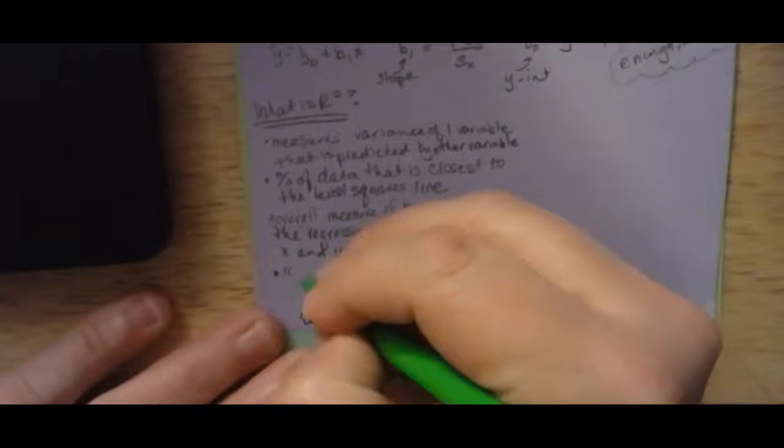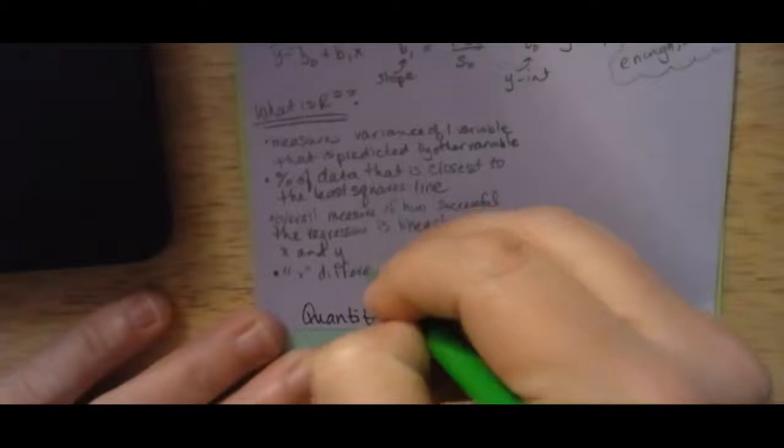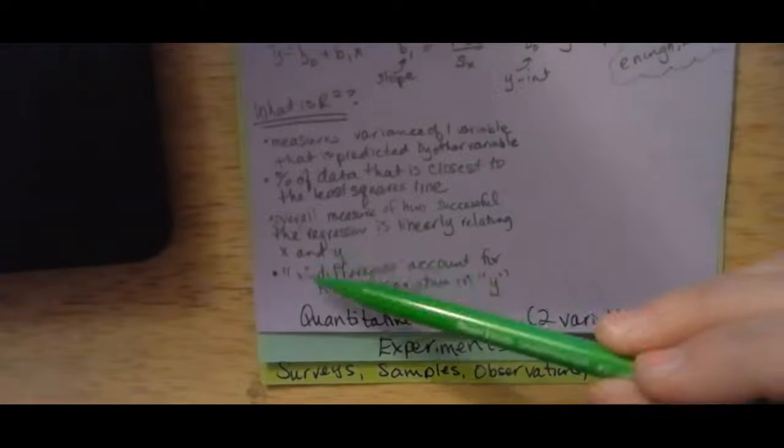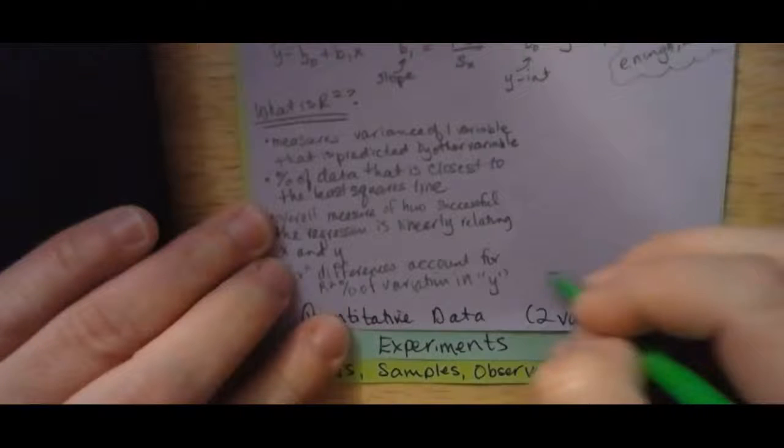And then remember, we have that statement. X differences account for r squared percent of variation in Y. And whatever the X variable is, you actually spell it out here. It doesn't account for Y, it accounts for the percent of the variation of Y. And that's that statement we use. Good statement.